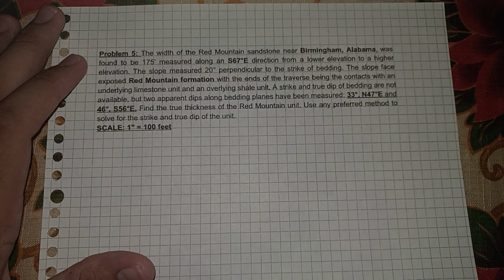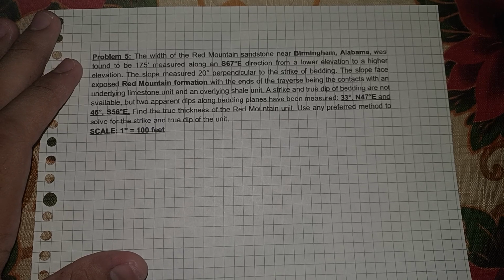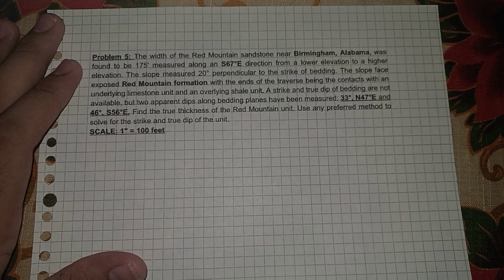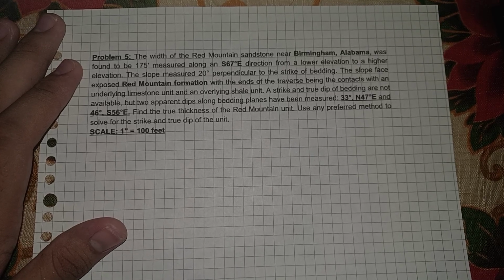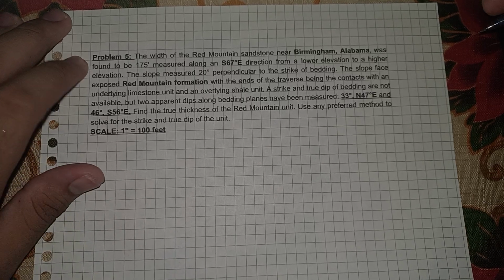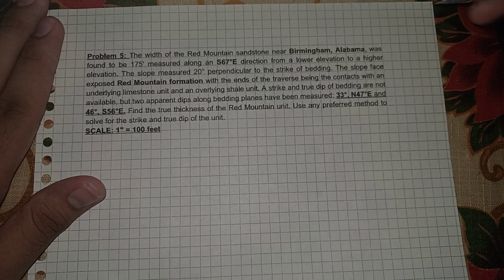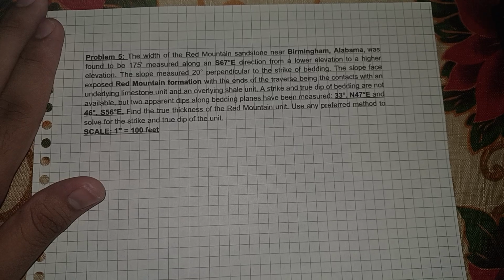So hi guys. Now we'll be solving a problem about thickness. The given is the width of the Red Mountain sandstone near Bingham, Alabama was found to be 175, measured along a south 67 east direction from a lower elevation to a higher exposed Red Mountain formation, with the ends of the traverse being the contacts with an underlying sandstone unit and an overlying shale unit.